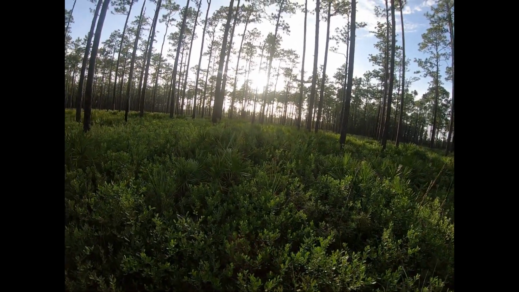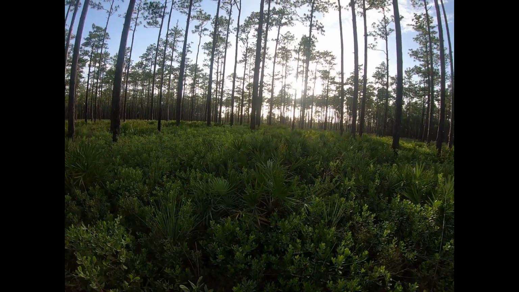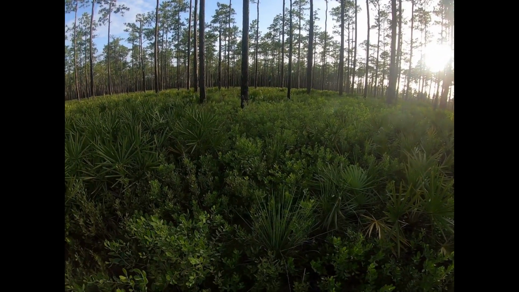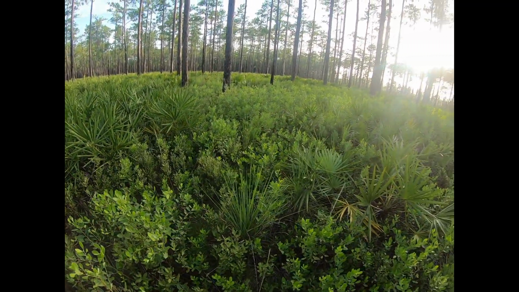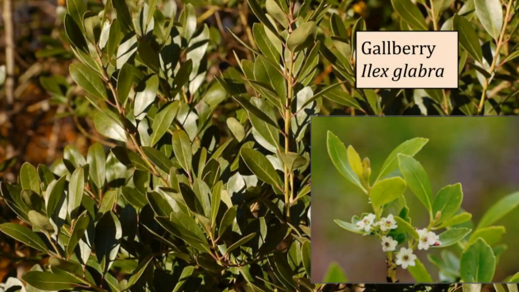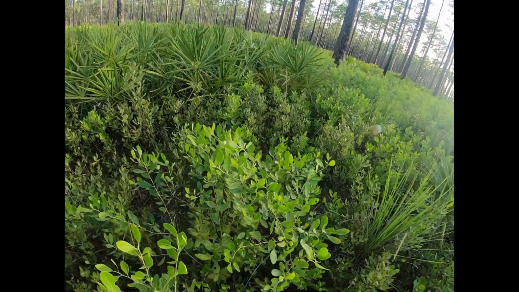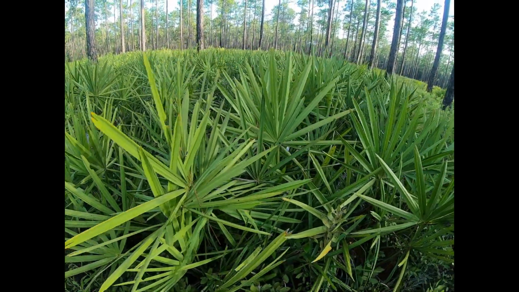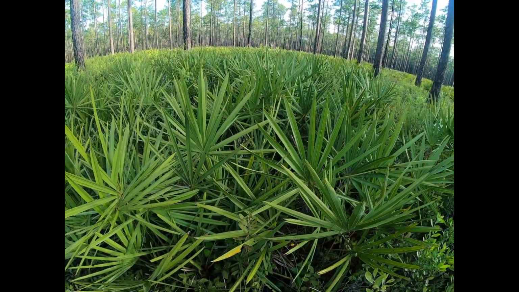So one general example of this, that we're seeing right now, is this high abundance of gallberry and saw palmetto. And so gallberry is this one, which is Ilex glabra, and saw palmetto, which is this one, and that one's called Serenoa repens.